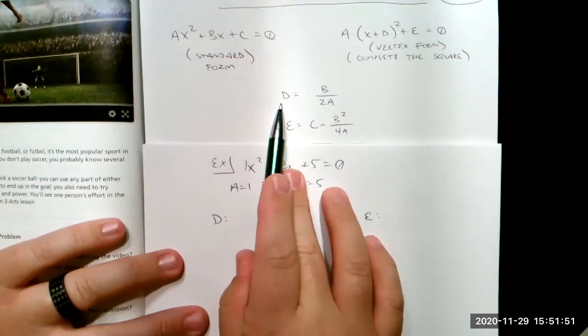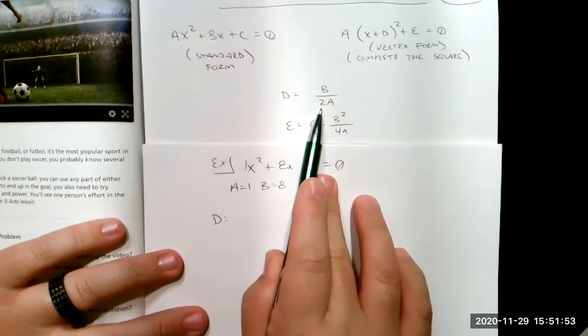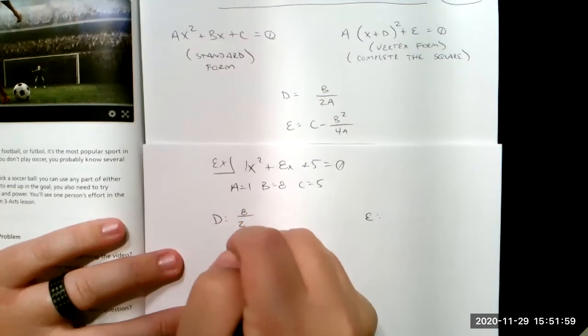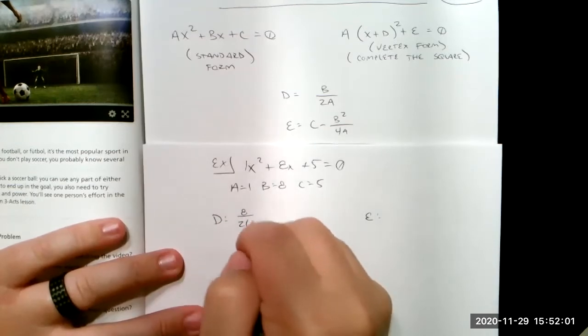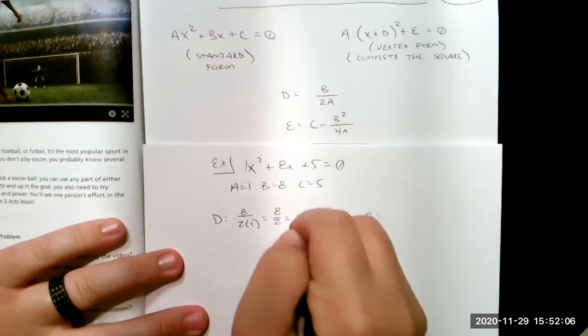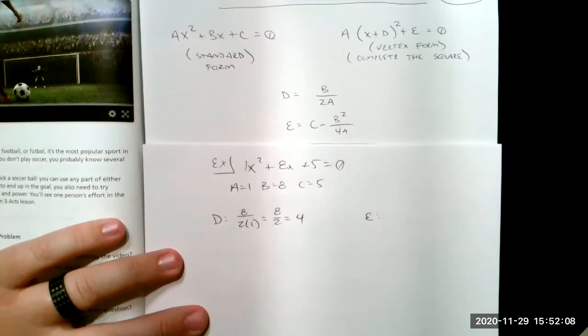So for example, for D, it's just going to be B divided by 2A. So B divided by 2 times A. B is 8, A is 1, 2 times 1 is 2, 8 divided by 2 is 4.